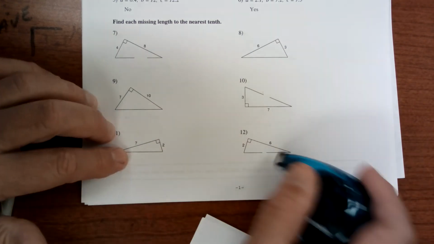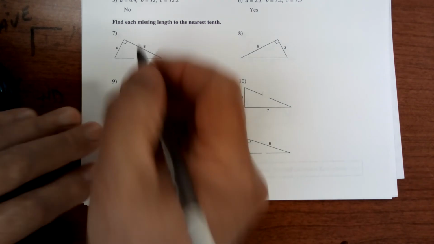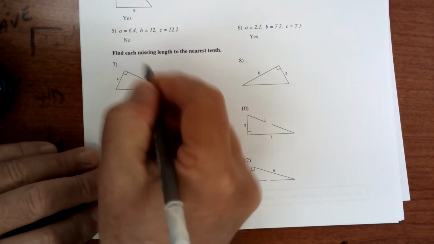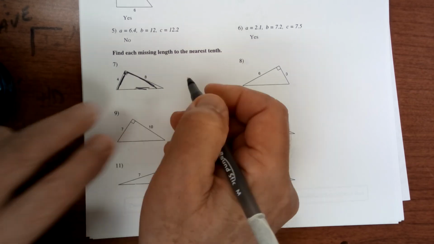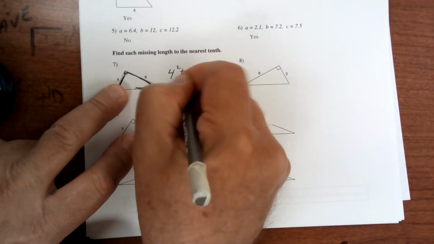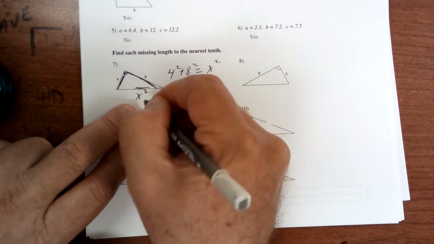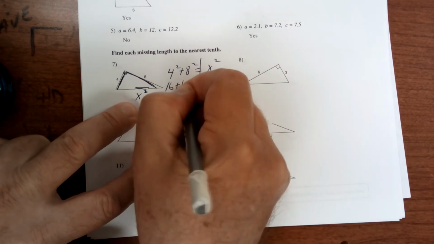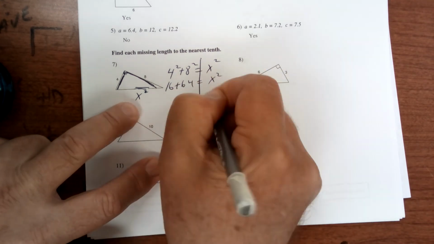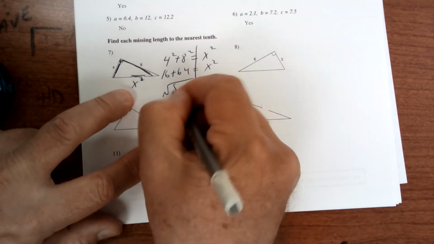Okay. So now, what you're going to do is color the box. And the one that makes the L is your A and your B. So you're going to say 4 squared plus 8 squared, does that equal x squared? And so what you're going to do is work this out. So you get 16 plus 64 is equal to x squared. X is equal to the square root of whatever that is. It looks like 80. And that's your answer.